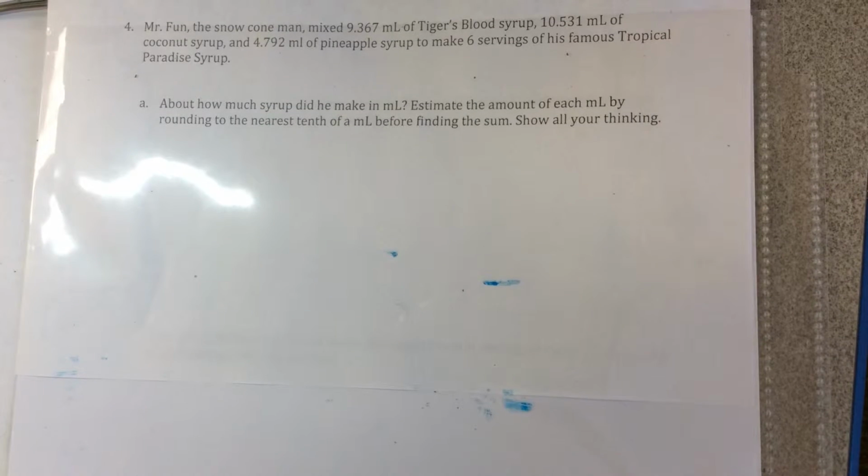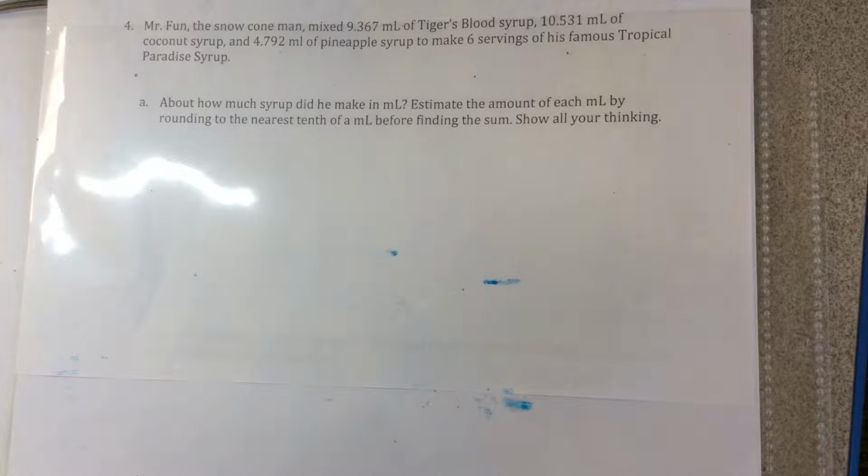Let's do number 4. It's a word problem, so we've got to read it carefully. It says, Mr. Fun, the snow cone man, makes 9 and 367 thousandths milliliters of Tiger's blood syrup, 10 and 531 thousandths milliliters of coconut syrup, and 4 and 792 thousandths milliliters of pineapple syrup to make 6 servings of his famous tropical paradise syrup. There's a lot of information in there, so we need to see, what do they want us to do?